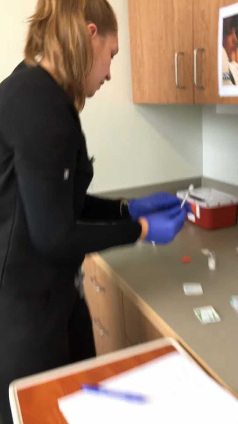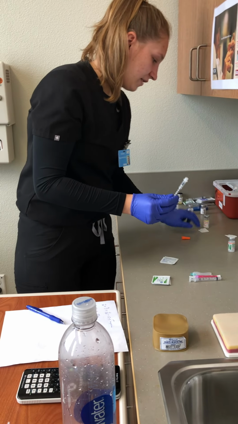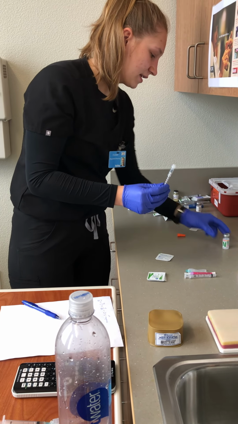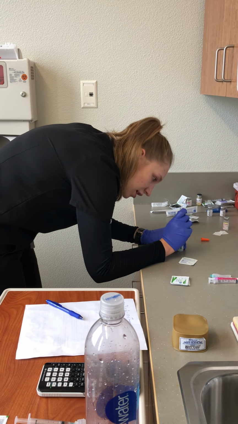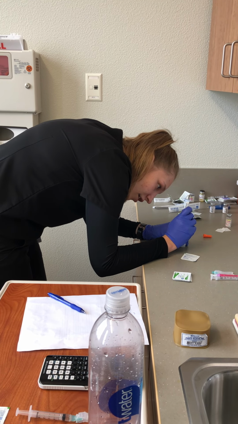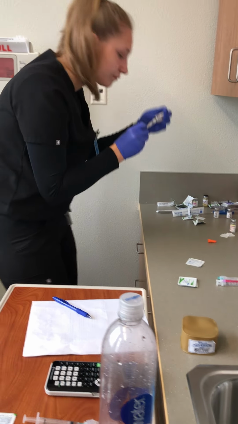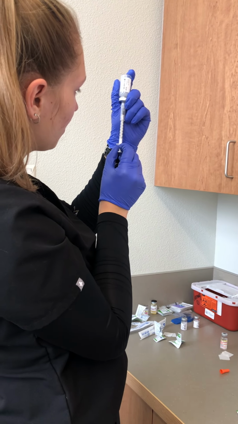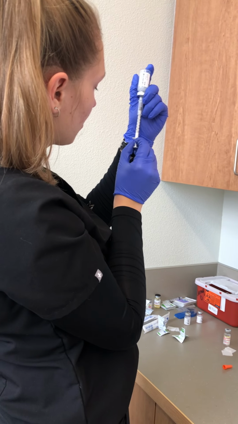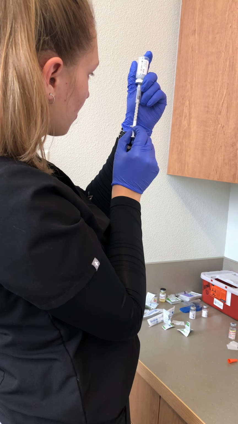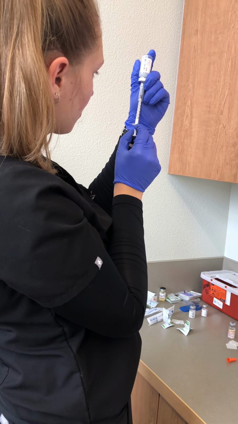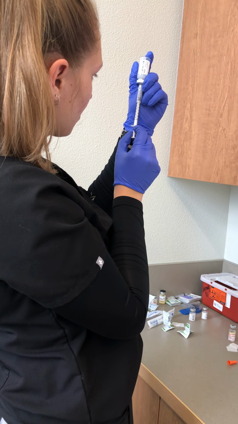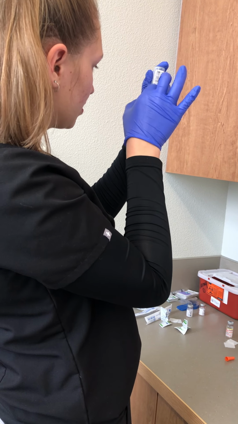Okay. So now I'm going to move this off to the side, and now I'm going to pull up 16 units of my NPH, but I cannot pull past that or else I'd have to start over. So I'm going to pull back to the 25. There. Sure there's no air bubbles.